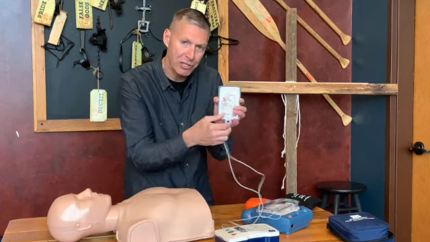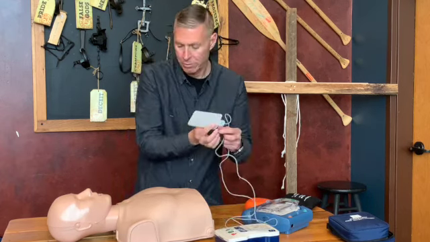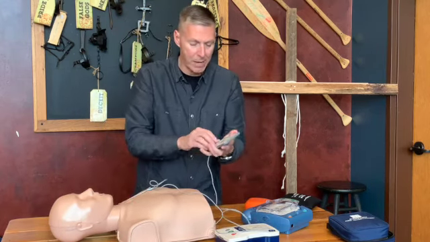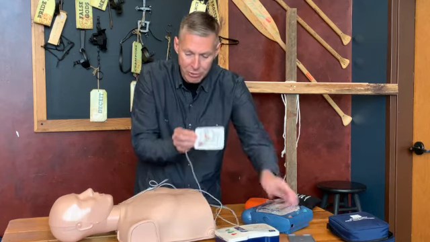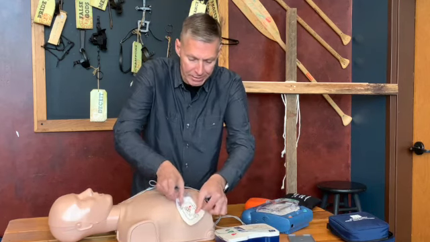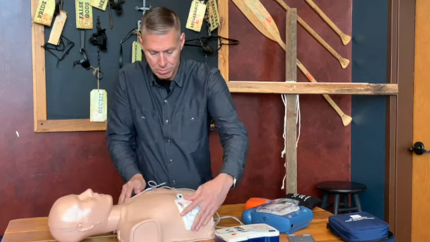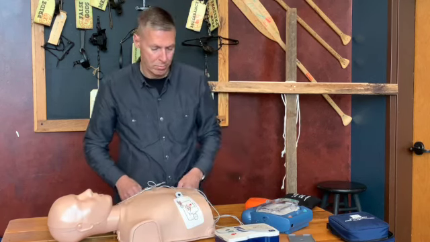I look at the pads, and it's going to show me where the pads go. Apply pads as shown in the picture. One goes to the upper chest, on the other side of the body. The other's going to go to the rib cage, just underneath the armpit, as shown in the pictures. Press pads firmly on skin. Do not touch the patient.